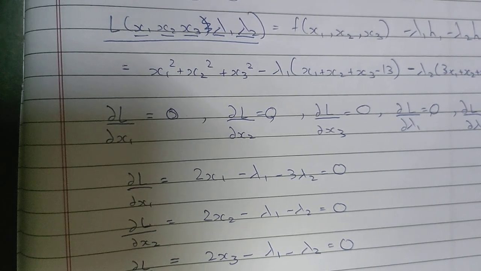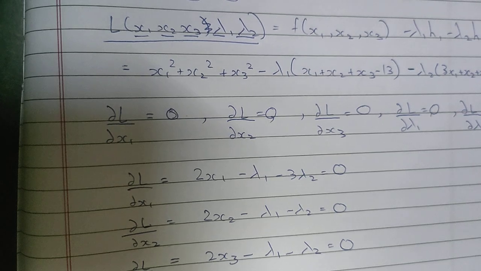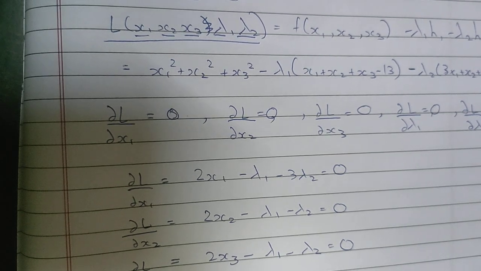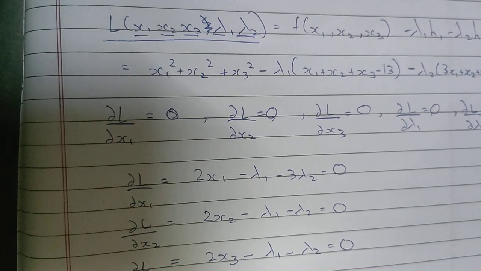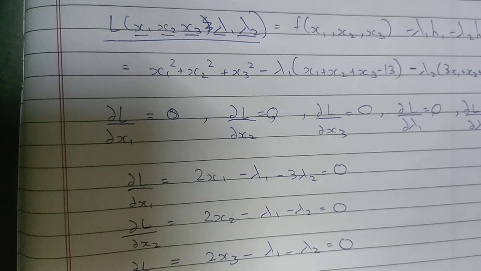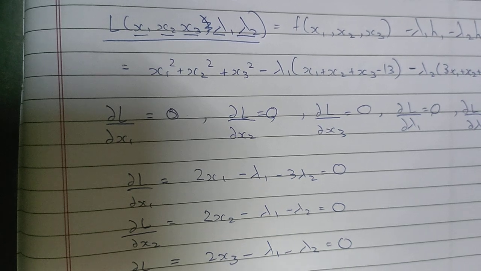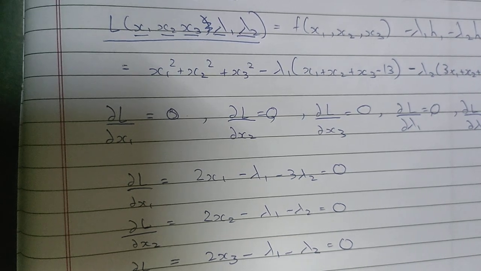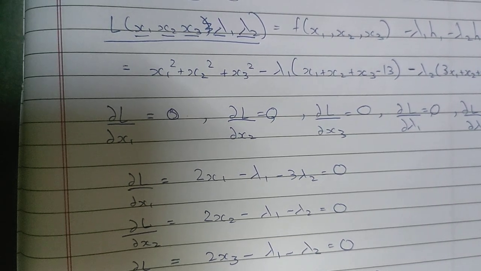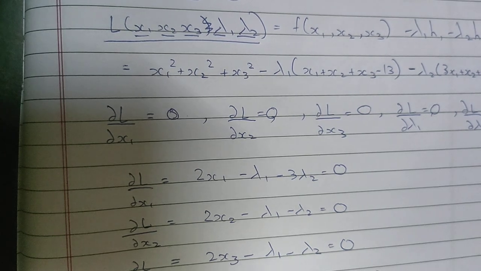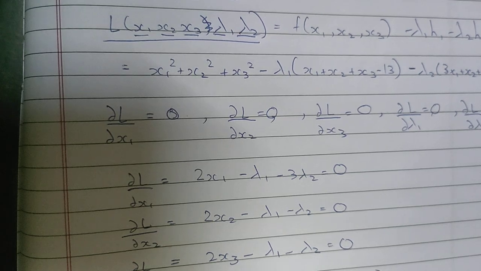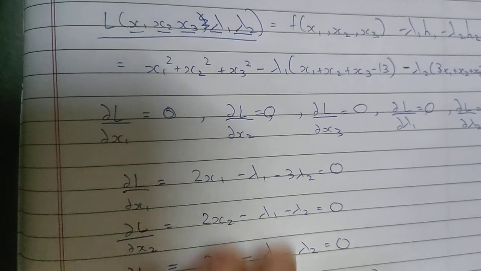And then we can also differentiate with respect to the fourth variable, which is lambda 1. So we basically get our constraints back now, x1 plus x2 plus x3 minus 13 equal to 0. And in the other one, we get x1 plus x2 plus x3 minus 27 equal to 0.